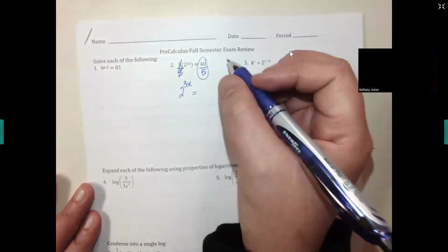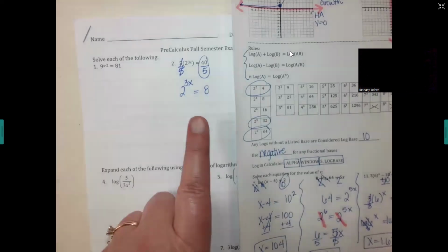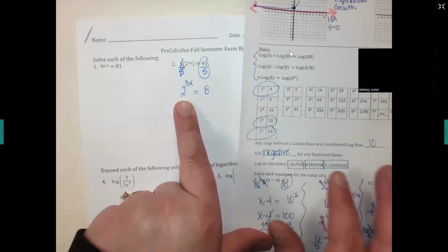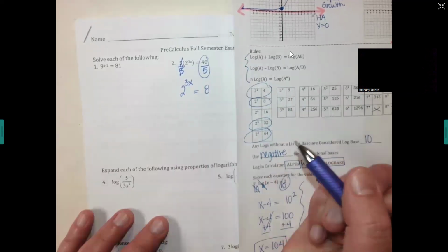So I have 2 to the 3x equals 40 divided by 5, which gives me an 8. Then from here, you're going to look back at your common base chart. We want to take our 8 and turn it into a base 2. So if I look over here in my chart, I see that 8 is the same as 2 to the 3.